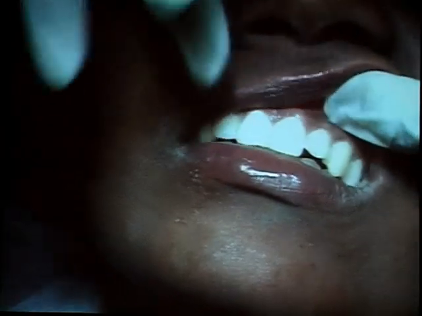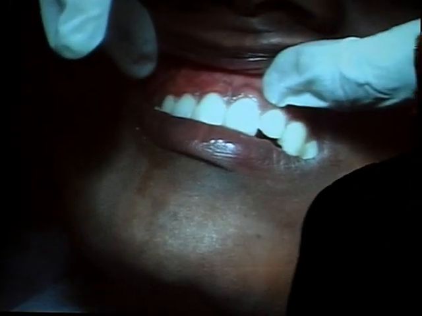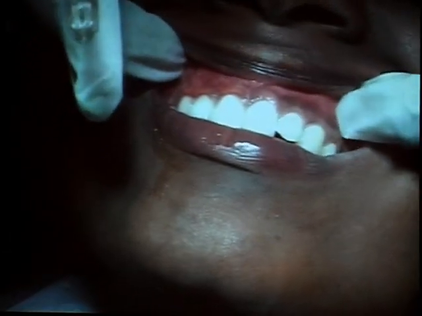Okay, we finished the right side. Now I think, thank you very much. You're welcome, Doctor. Now we can change to the next one. Yeah, thank you, Ralf. Again, very easy, no anesthesia.